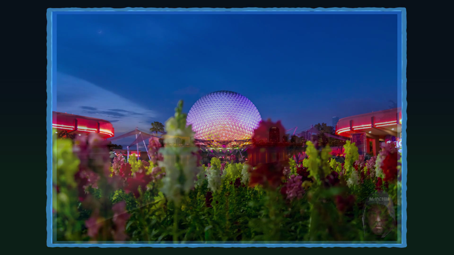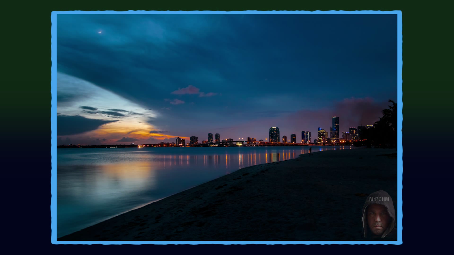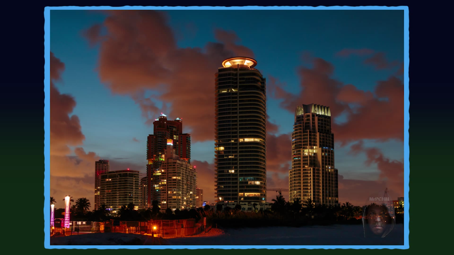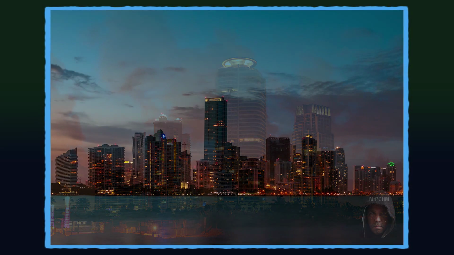Anyway, in twilight, basically the sun has set, so the city lights have already started coming on, and it's dark out. But that sky remains brightly illuminated by the setting sun. And this makes for some really, really cool pictures.